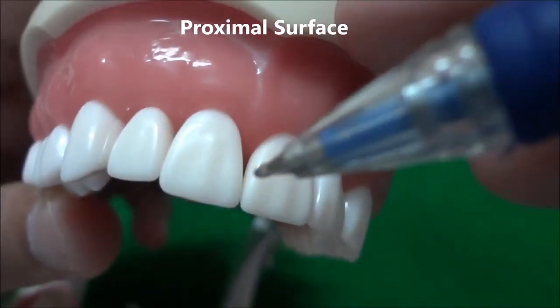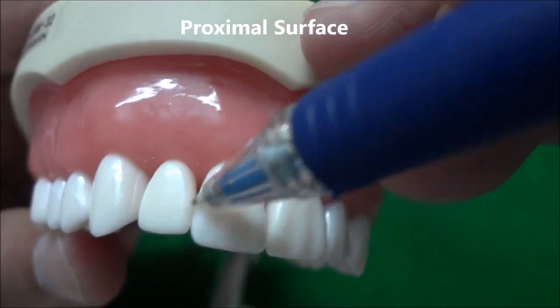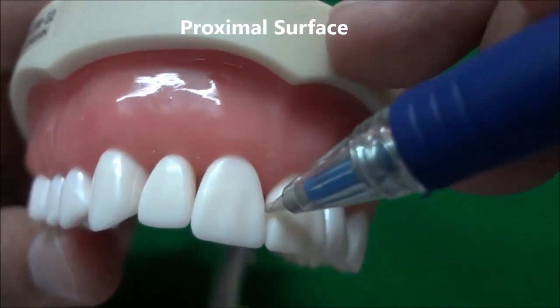So collectively the mesial surface and the distal surface are known as the proximal surfaces.